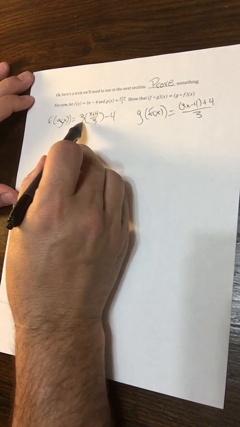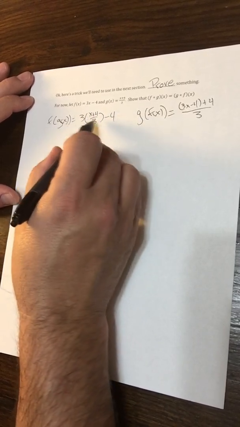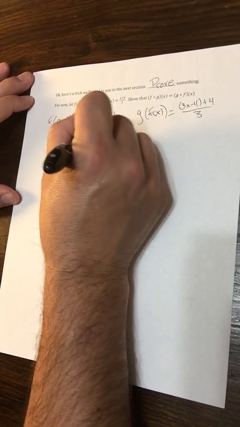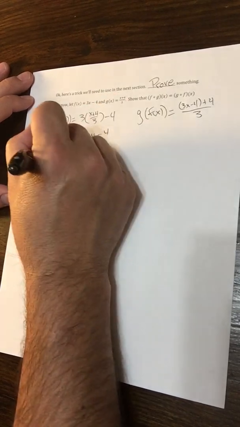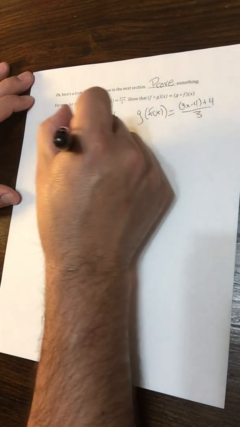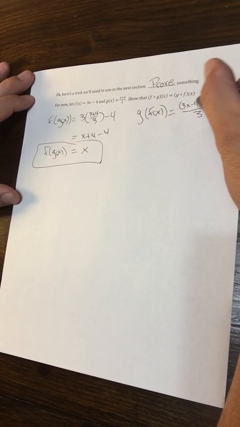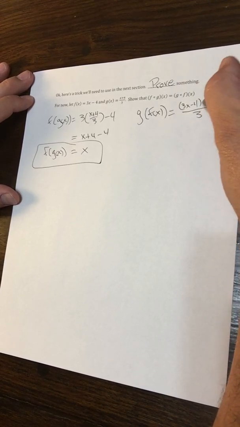Okay, this one, to simplify this, that minus 4 has to happen after all of this multiplication. These 3's cancel. And so I get x plus 4 minus 4, or f of g of x is simply equal to x. Now over here, I can't cancel these 3's because there's a plus up here.